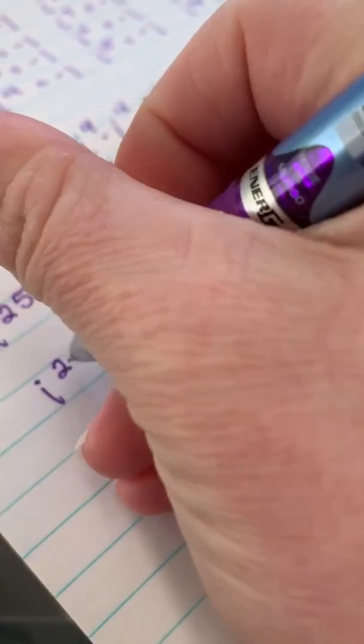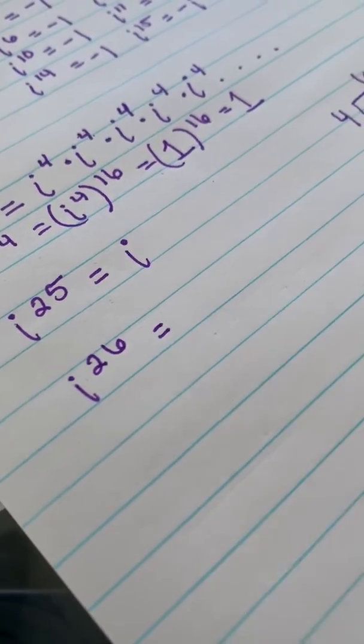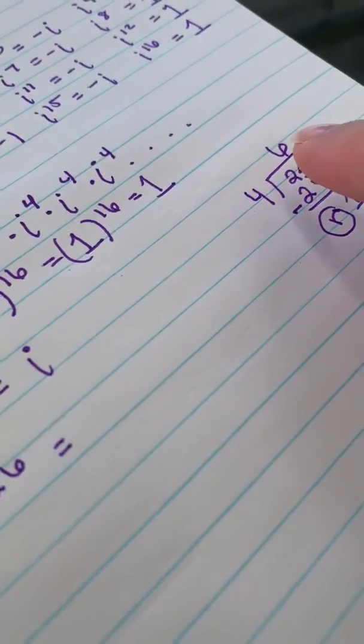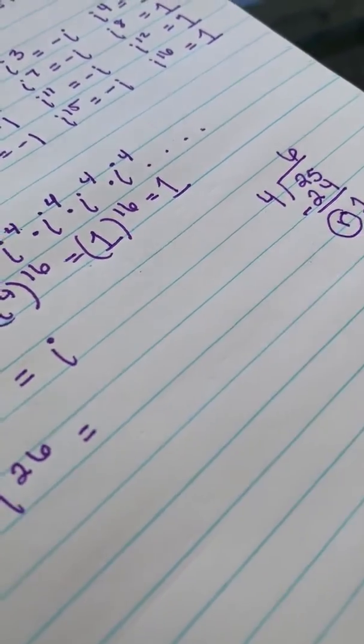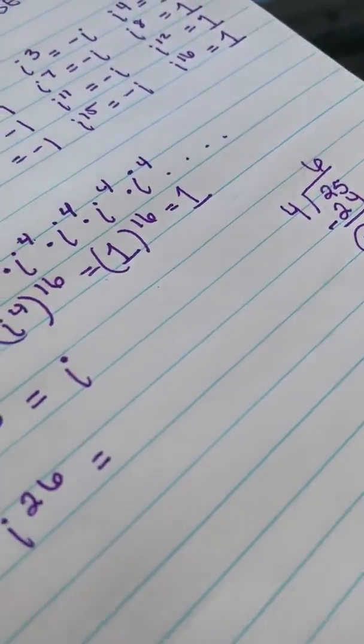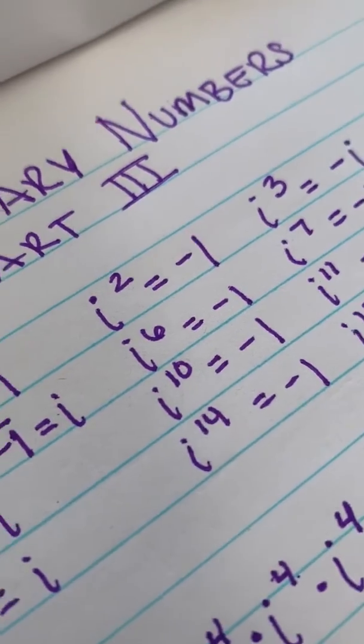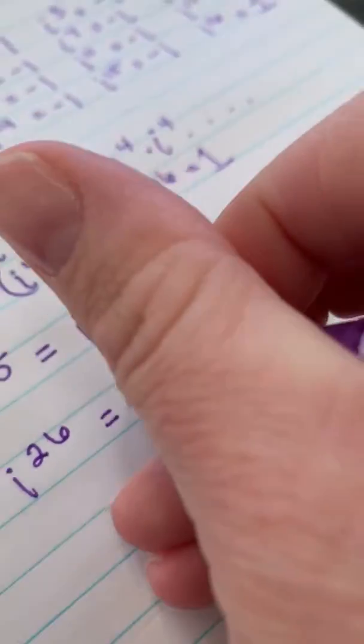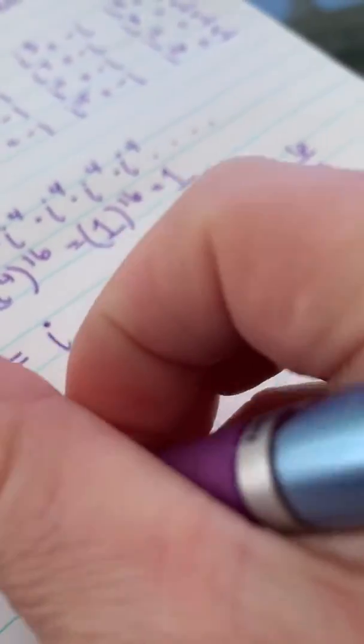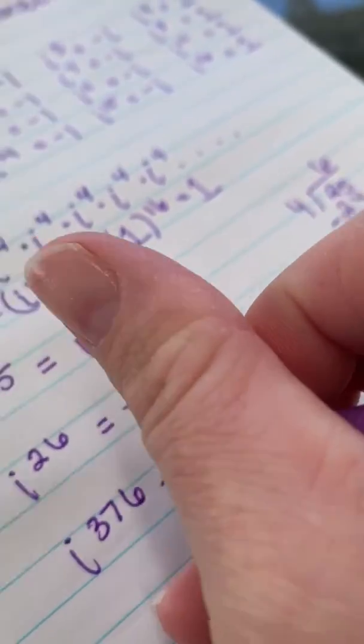Let's try another one. Let's do i to the 26th. How many times does 4 go into 26? Well, it would go in 6 times, okay, with a remainder of 2 this time. If there's a remainder of 2, it's going to be equal to i squared, which is -1. Okay. All right, let's try 376 now.